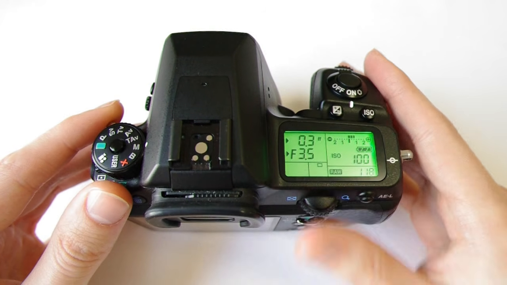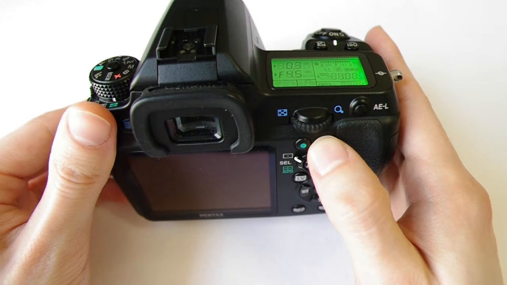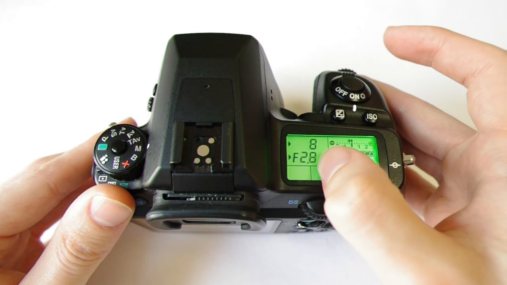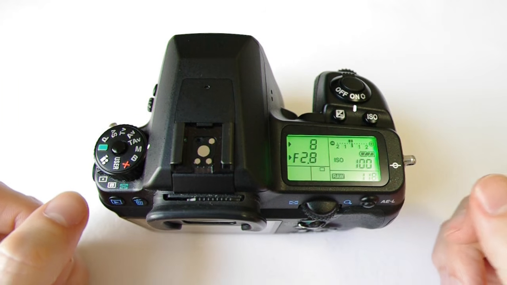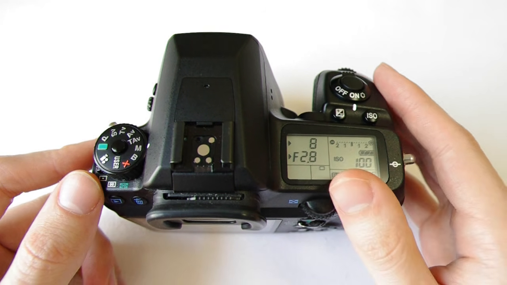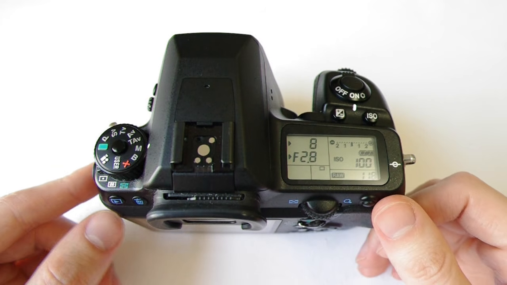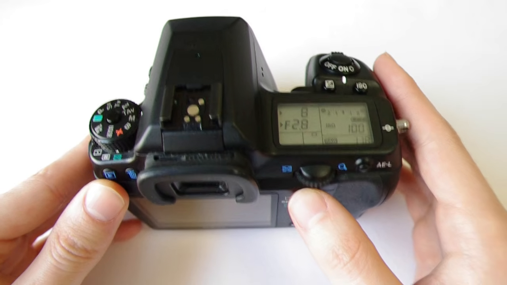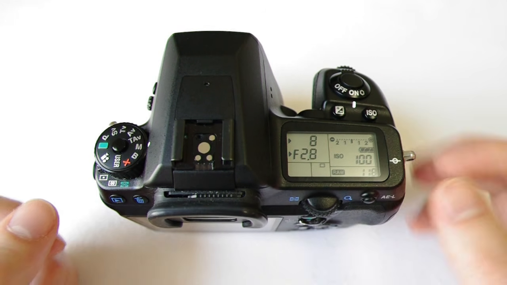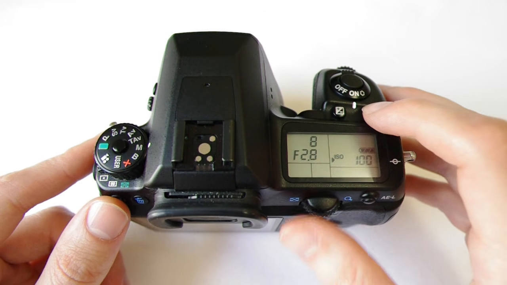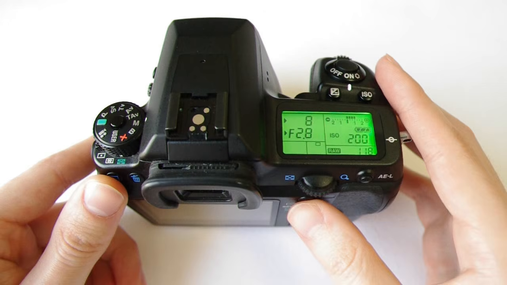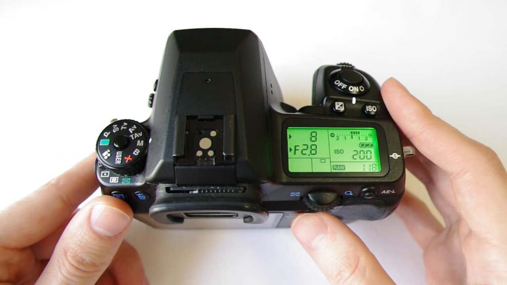So I'm just going to change these settings a little bit, and I'll press this green button back here. So you notice that the shutter speed and aperture automatically changed. The camera is using its meter to give you a standard exposure when you press that green button. So it's a good starting point in manual. You can also control the ISO yourself. It does not change the ISO when you press the green button.